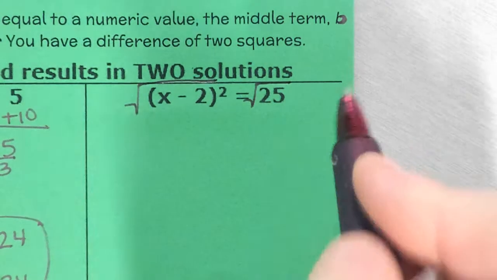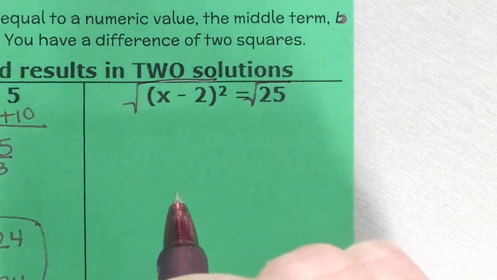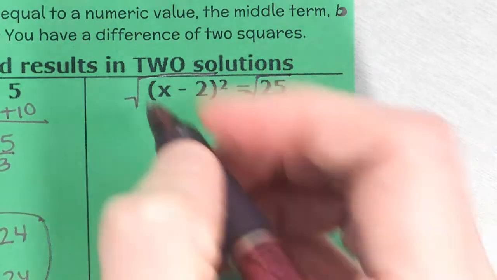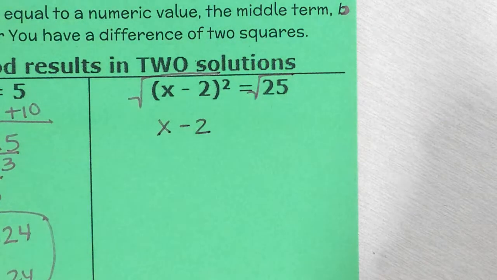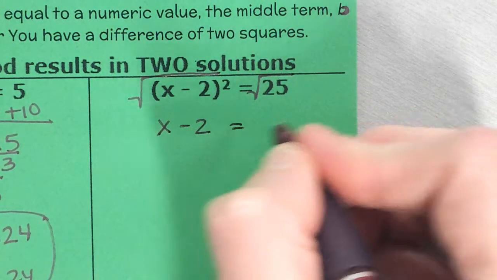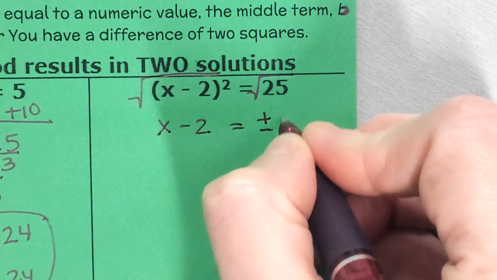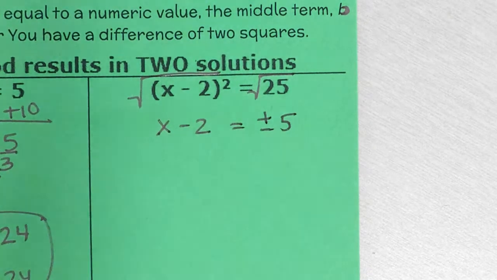Now, here's the thing. This is where you'll start to get confused. Okay? So this is really important. I'm going to write x minus 2, because the square root of x minus 2 squared is x minus 2. The square root of 25 is plus and minus 5. Okay, so the question always comes up.